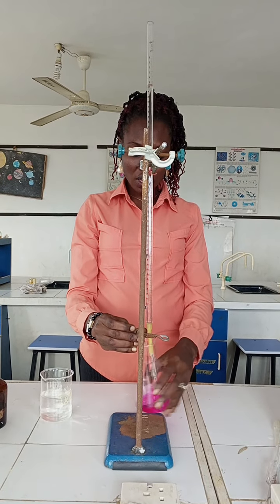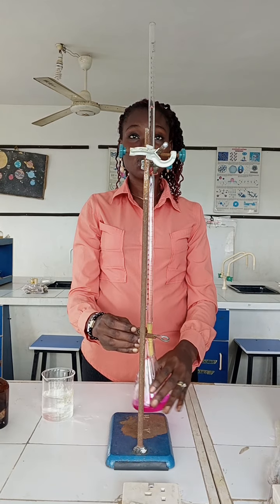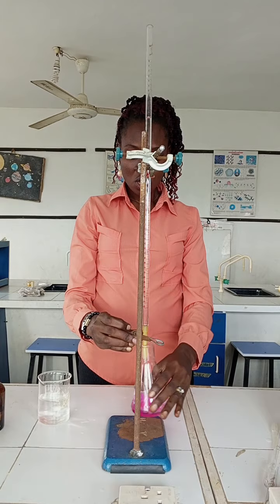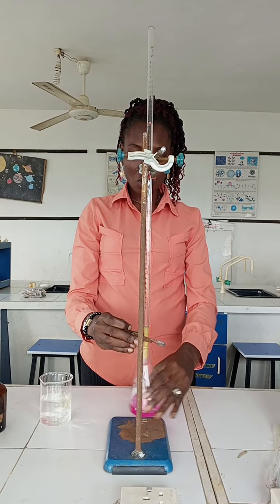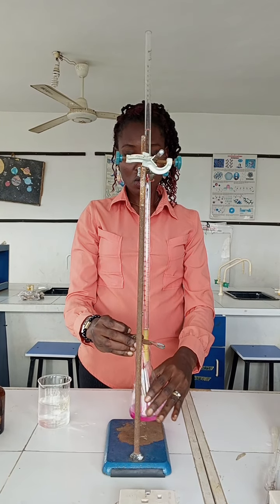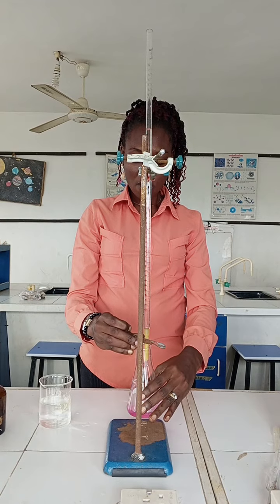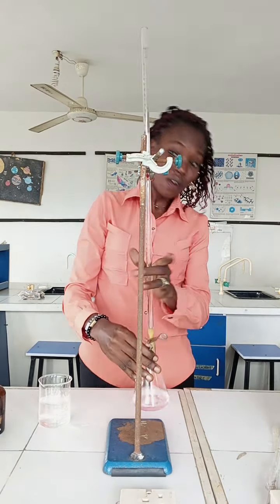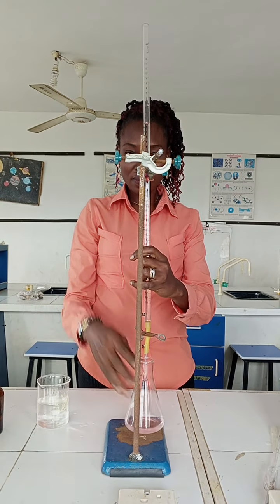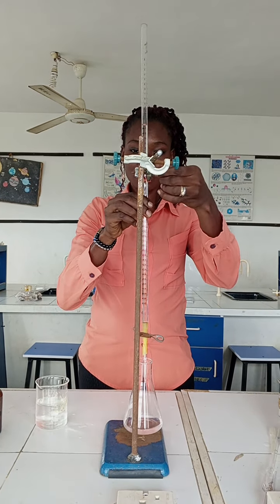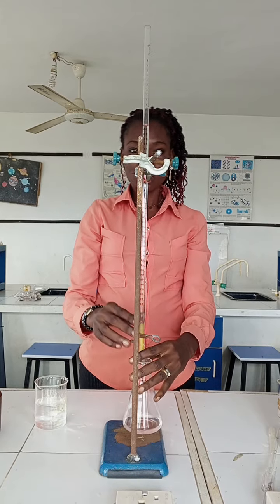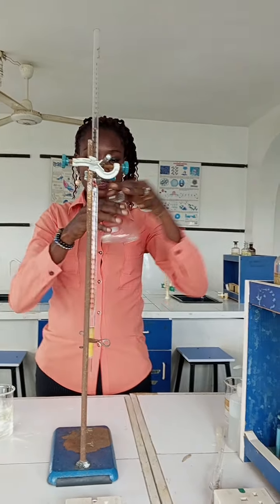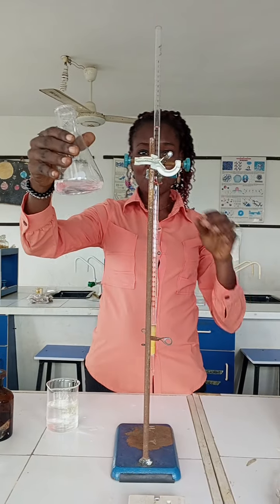So you start your titration and ensure you shake and shake until you get a color change. You can see it's almost there, almost there. All right, so we have a color change now.